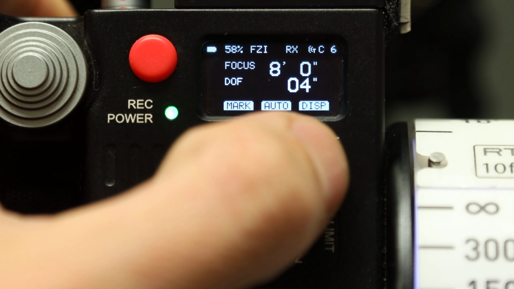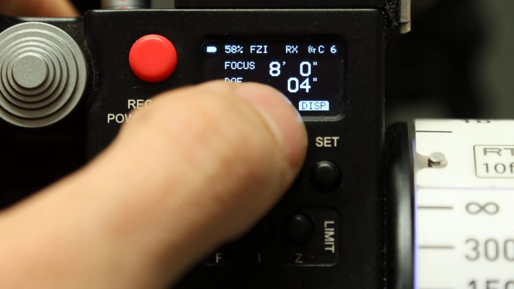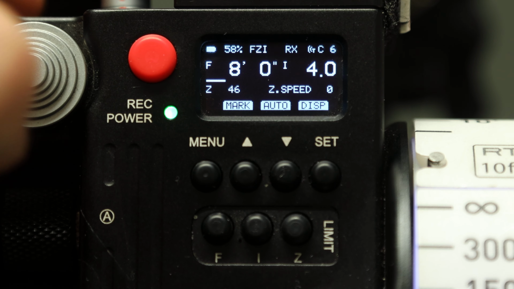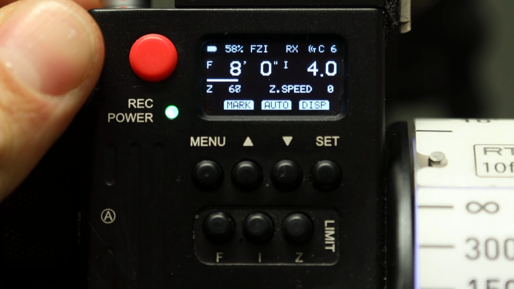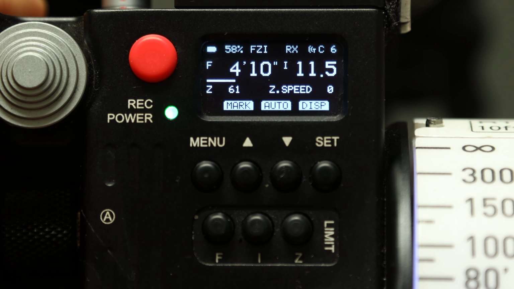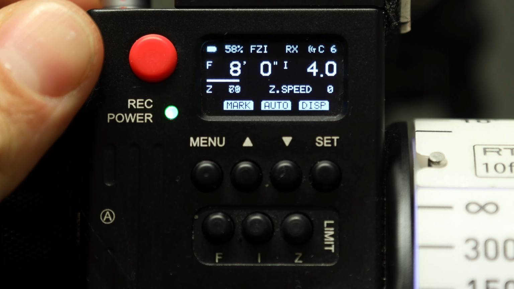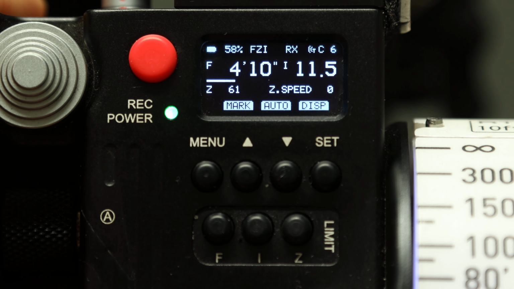Then we've also got the focus and the depth of field, which obviously will shift as you change the aperture. And then finally, you've got your focus iris zoom. So if we roll through the zoom, that shifts. You also see your focus shift, and then you see your iris shift, so that's pretty nice. And then we get back to where we were. Alright, well, let's go through the menu step by step, and then we'll go through the function buttons after that.